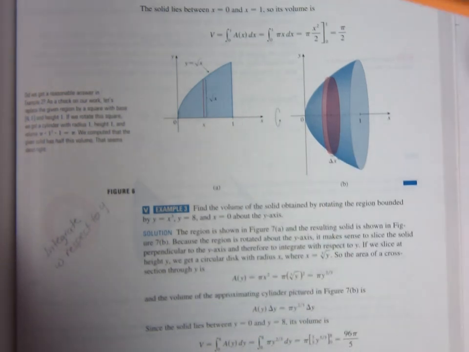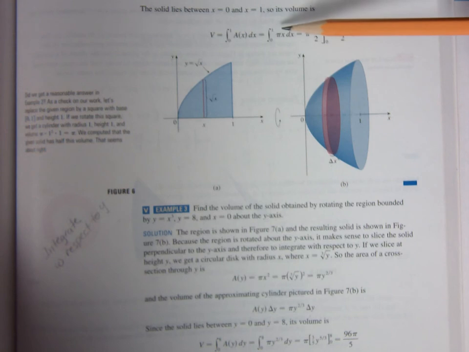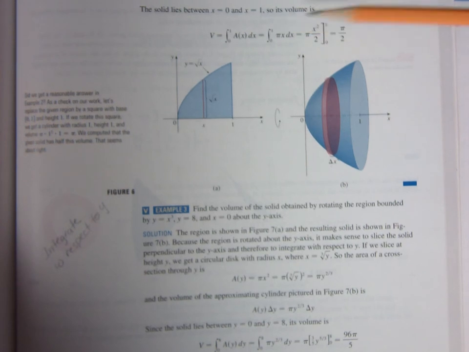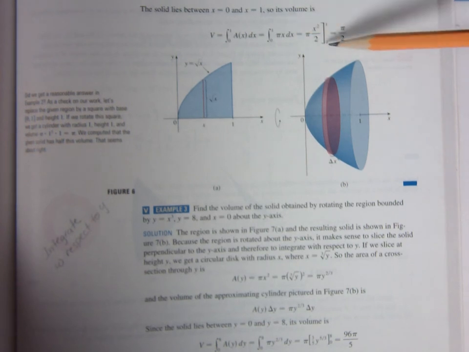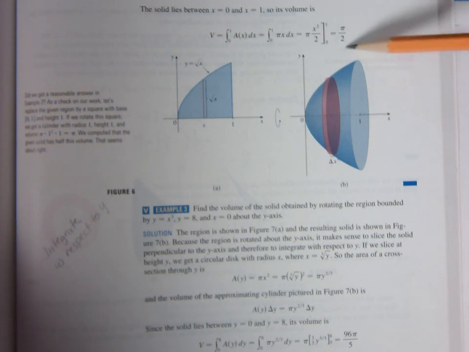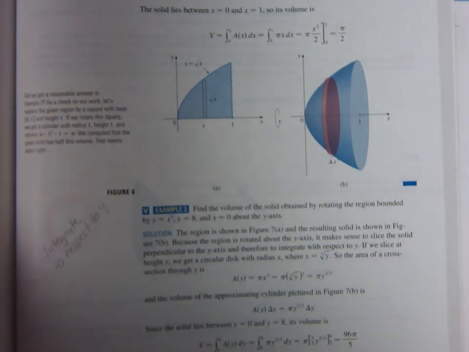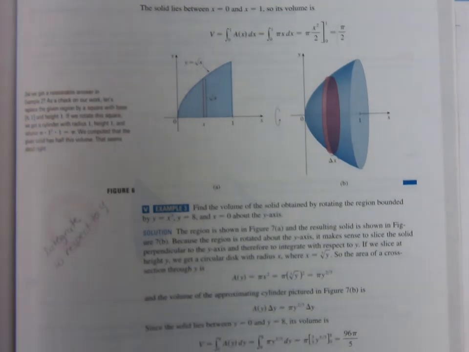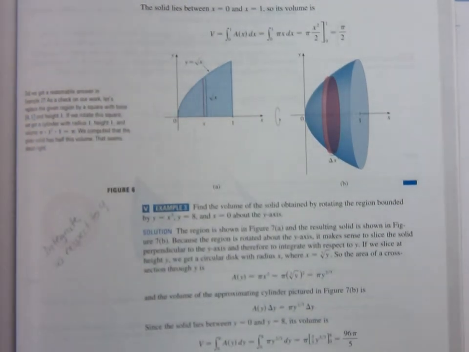So knowing that, we have our pi x dx, and we're going to integrate that from 0 to 1. 0 to 1, that's the bound that I'm looking at. And I will end up getting the value of pi over 2 just by doing the simple integration on these last two problems.